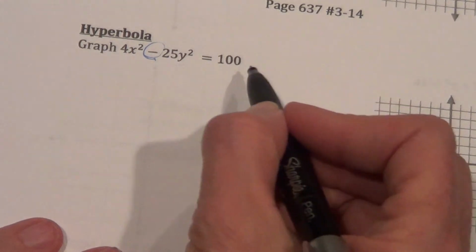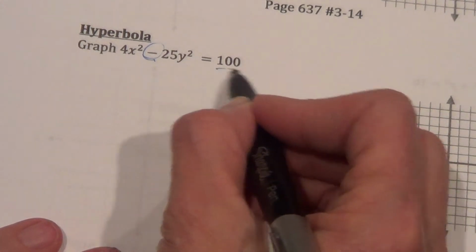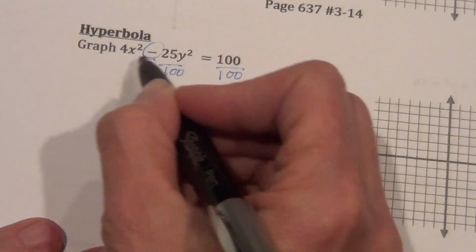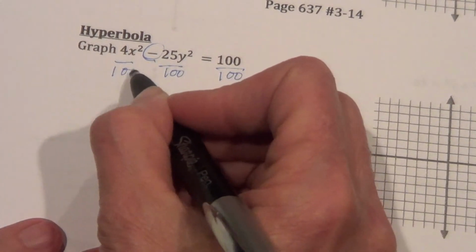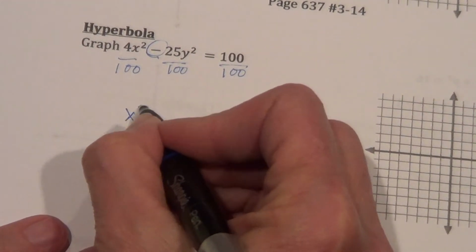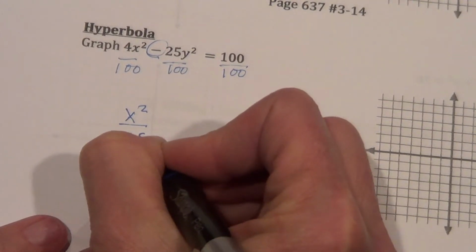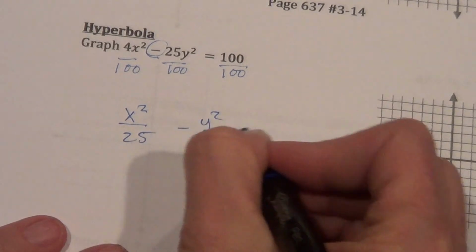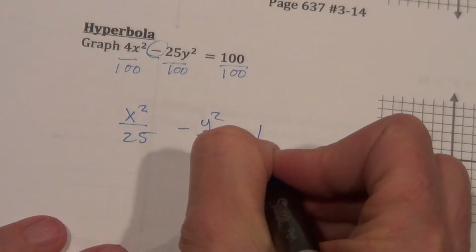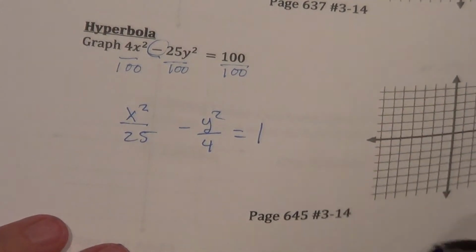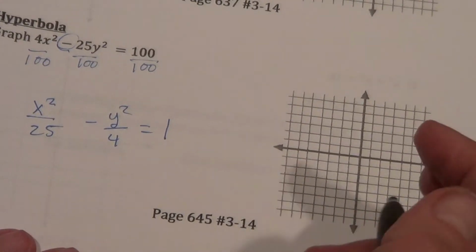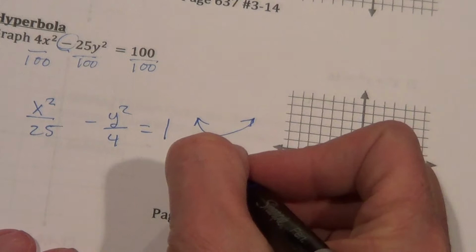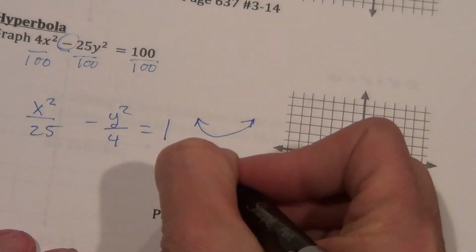Again, we put it in standard form. So we have 100, 100, and 100. We get the x squared over 25 minus y squared over 4 equals 1. Now, what happens on a hyperbola, remember it's going to be this shape and this shape.